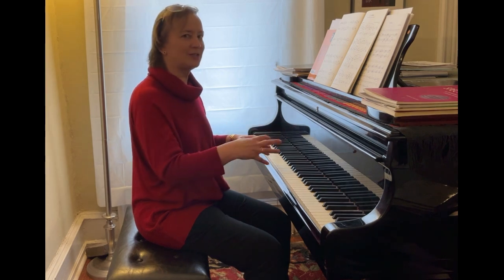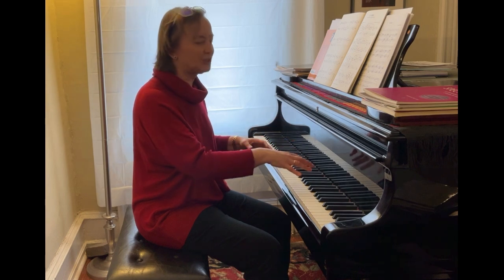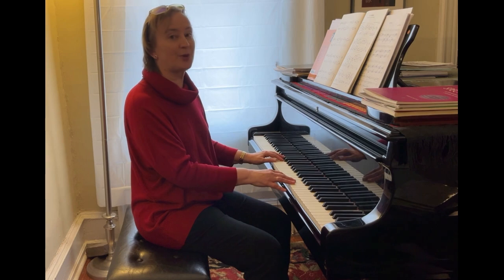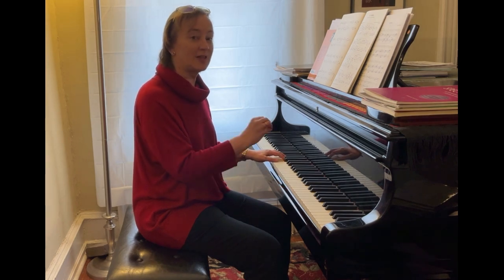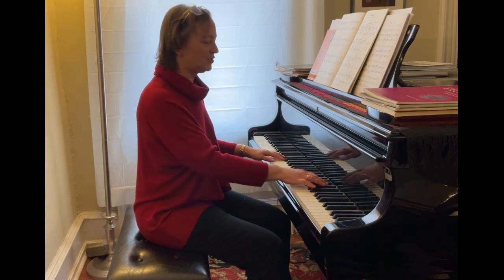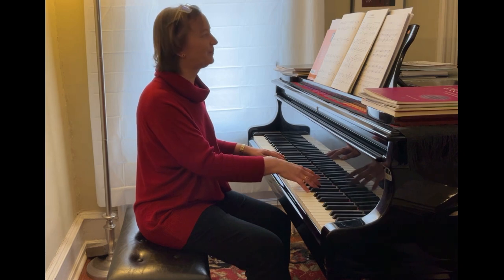It looks like the right hand is really complicated, so you would direct your attention to everything that's going on, but this is the part that has the louder dynamic level. So, in fact, you do have to play 2 parts in the right hand.